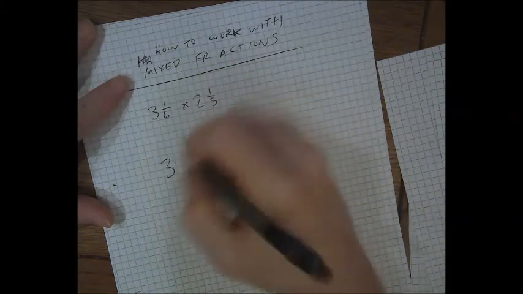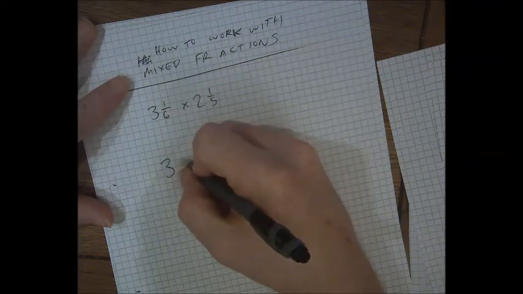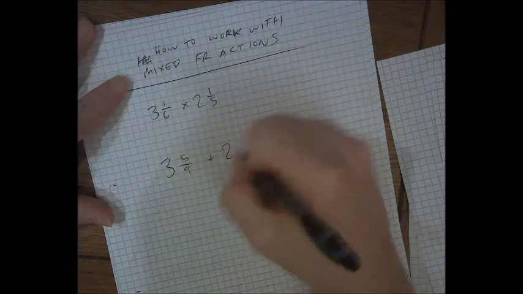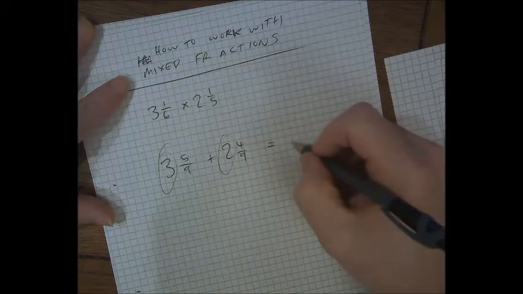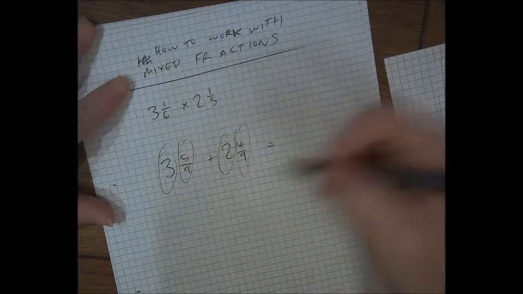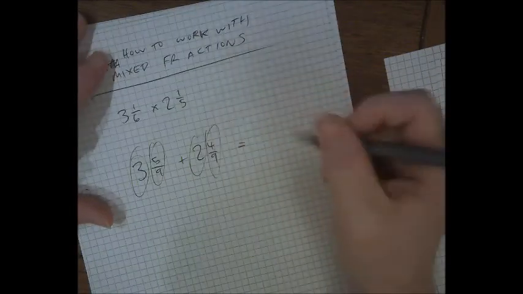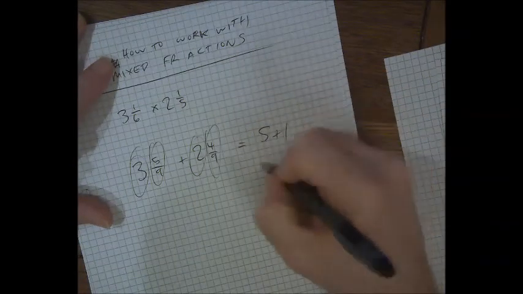So for example, 3 and 5 ninths plus 2 and 4 ninths is dead easy. It's 3 plus 2, which is 5. 5 ninths plus 4 ninths is 9 ninths, which is 1. So it's 5 plus 1, which is 6.